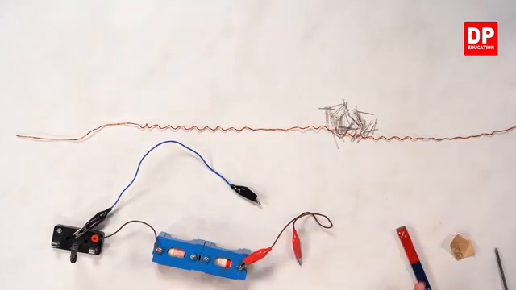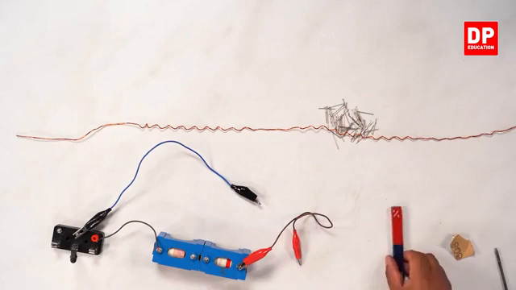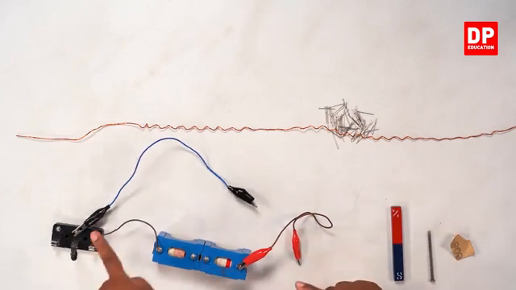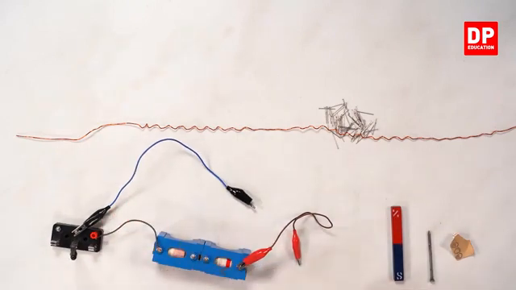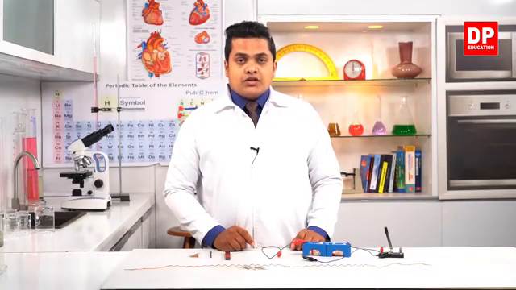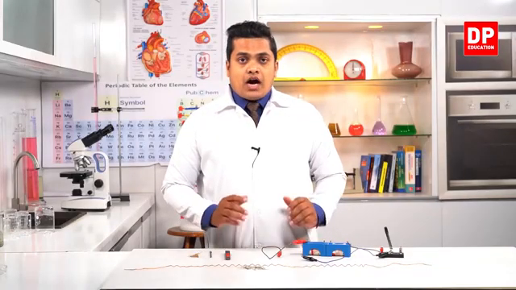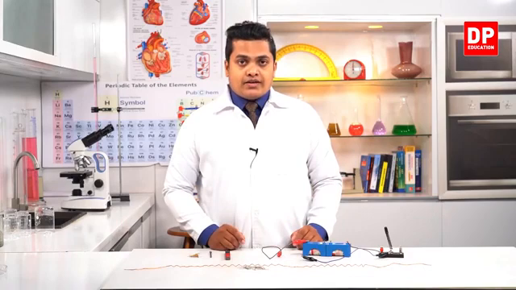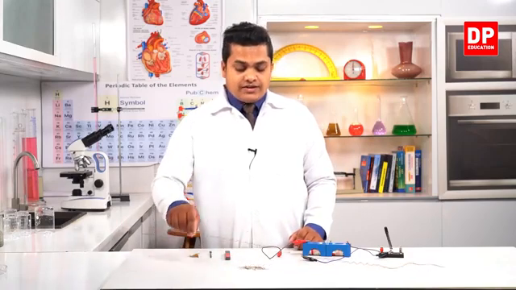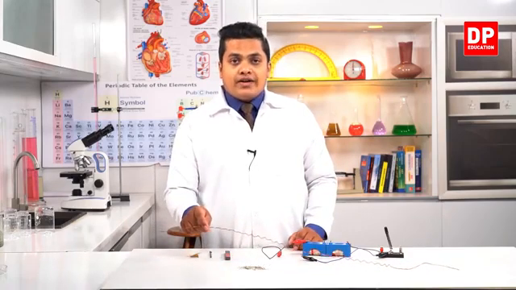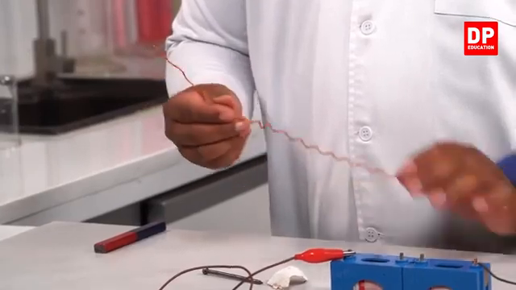The instruments that we need, given here, are several pins, a permanent magnet, an iron nail, some dry cells, a switch and some connecting wires. So let's see how to make this temporary magnet. First of all, you have to take this insulated copper wire or the copper string.